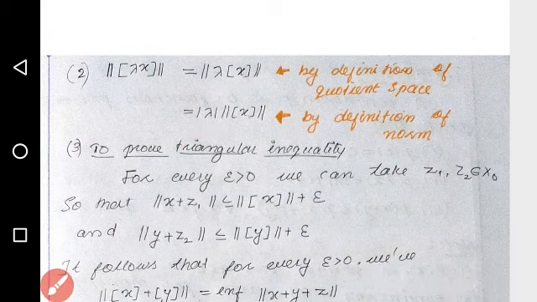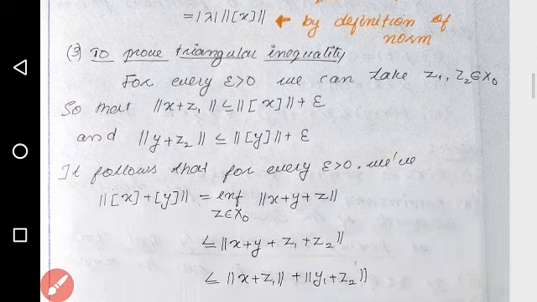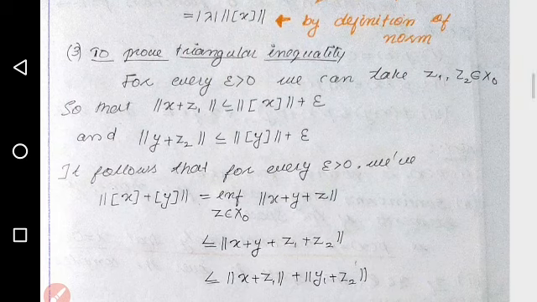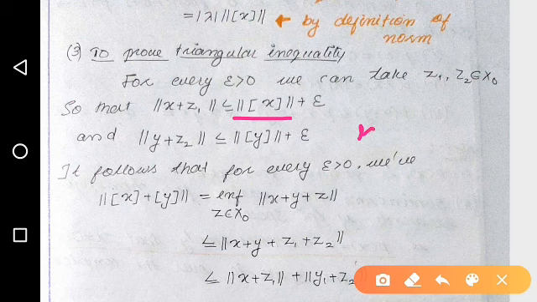And to prove the triangle inequality, we consider that for every epsilon greater than 0, we can take z1, z2 belongs to capital X naught such that norm of x plus z1 is less than or equal to norm of coset x plus epsilon. By definition, norm of coset x is the infimum of many values, a set of values. We are considering the set of values norm of x plus z, where z belongs to X naught, and we are considering the infimum of such values.